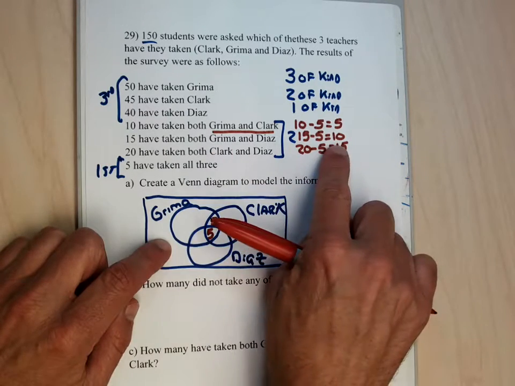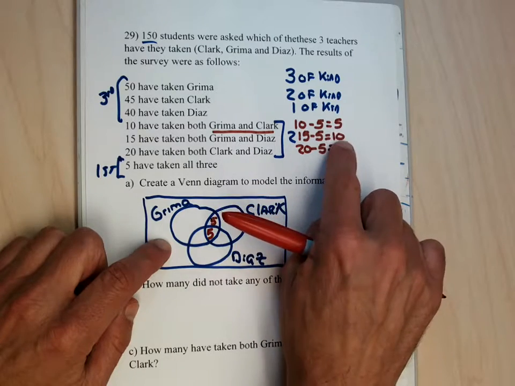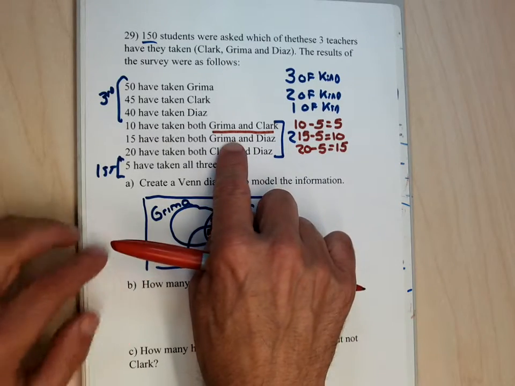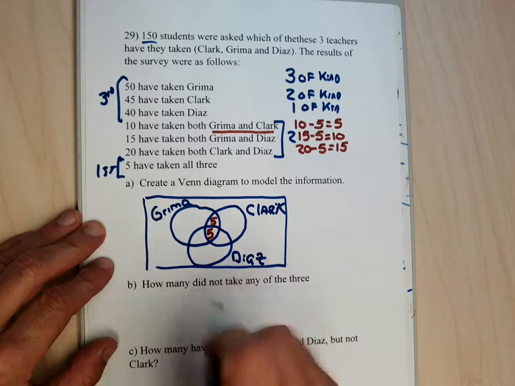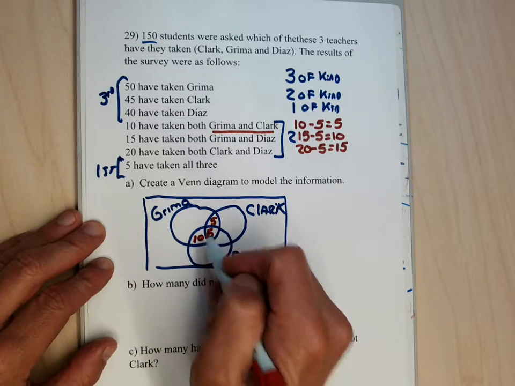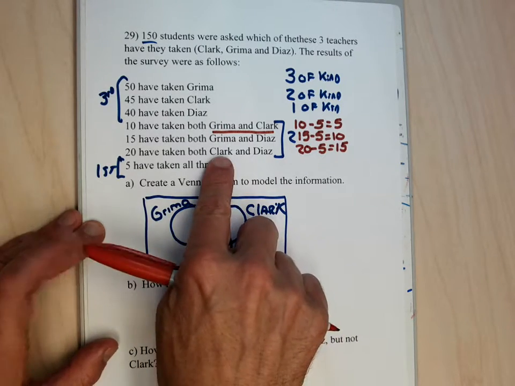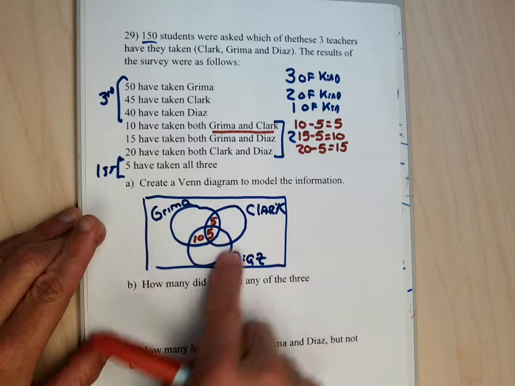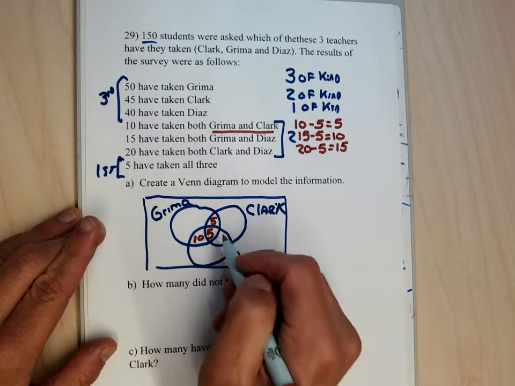The 15, which is actually turned into a 10. This 10 is going to go in between the Grimmer and the Diaz. There's Grimmer, there's Diaz. The open spot between them is there. The last one goes in between the Clark and the Diaz. There's Clark, there's Diaz, there's the open spot, there's 15.